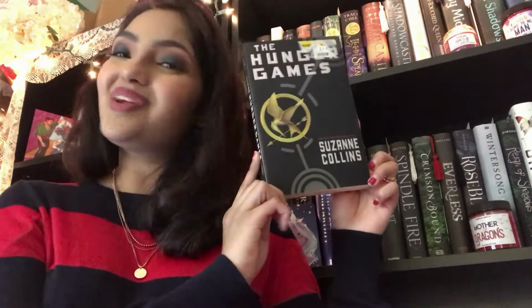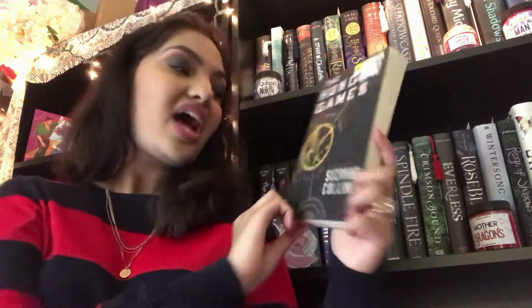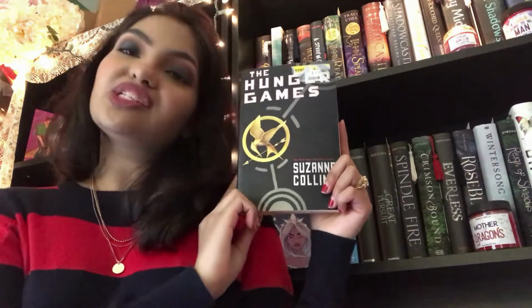If you are a very avid young adult reader, then you are very familiar with the whole craze of dystopic novels. For example, we have the very famous Hunger Games, written by Suzanne Collins, which follows Katniss Everdeen, who lives in a world where there are 12 districts, and each year one boy and one girl from each district gets offered up in the competition for the fight to the death.